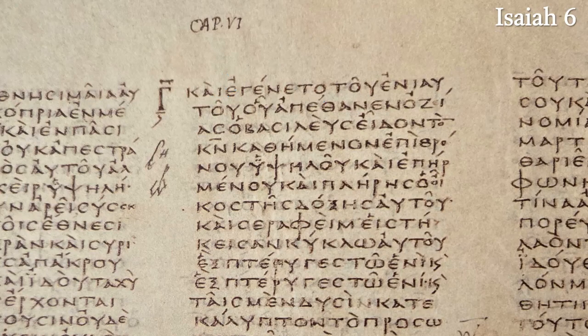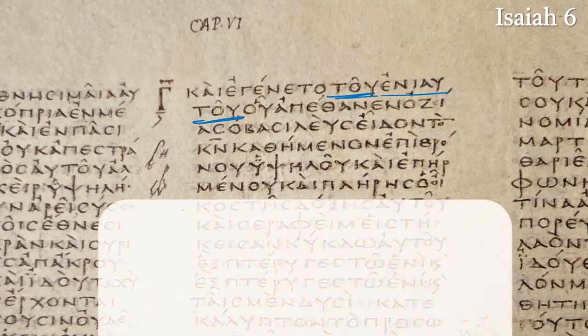This is starting a new scene, if you will. And it happened. Egeneto there being the third singular, aorist middle from ginomai. And it happened, or it came to pass. Then we have tou, a genitive article. Eniautou, eniautos means year. So it happened of the year. So to help you out a bit, let's throw some of the transcription on the screen.